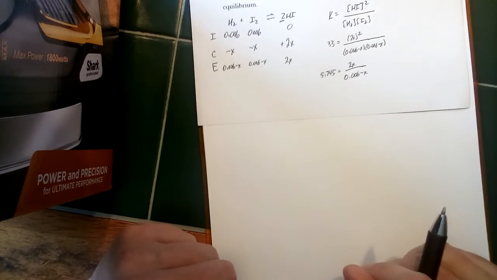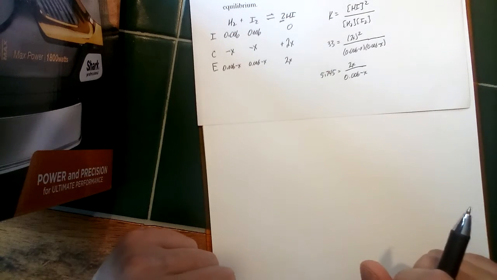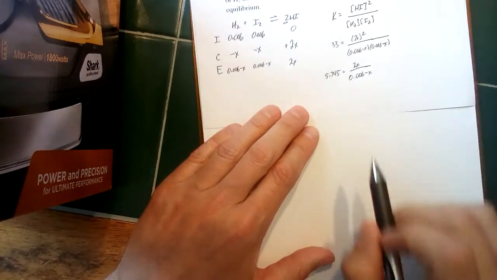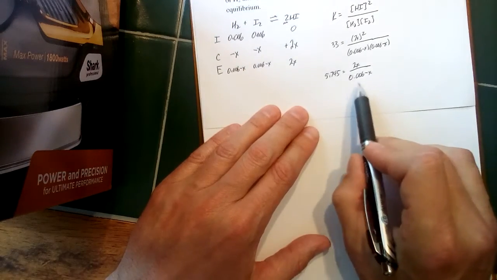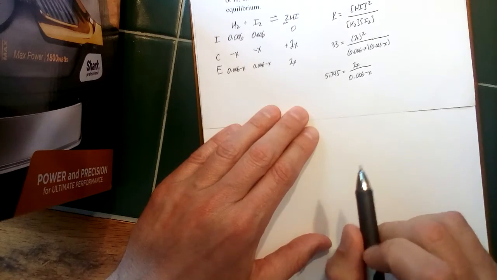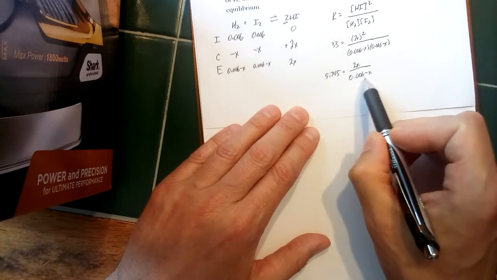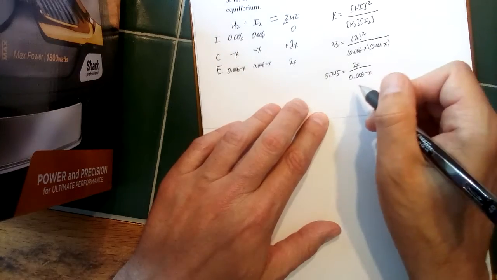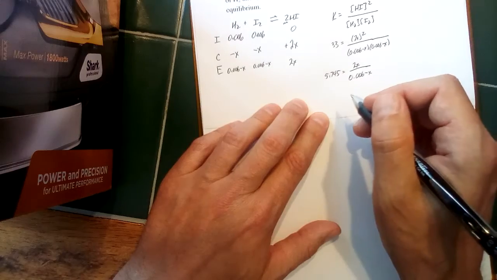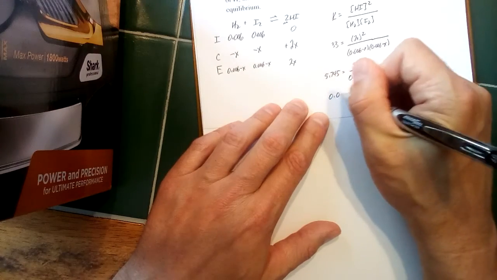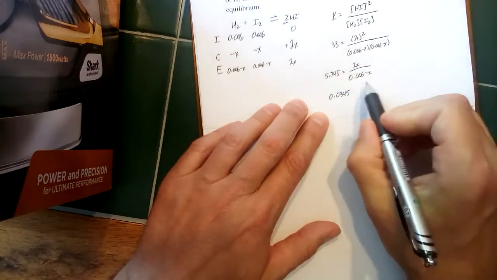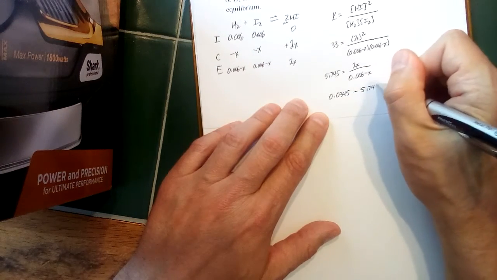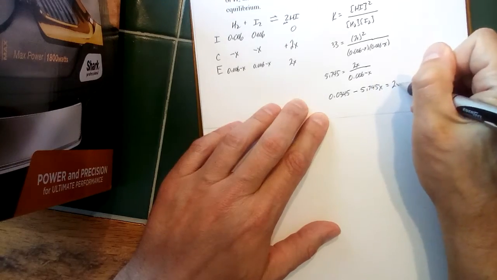In the next example, we'll see what happens when we can't do that, and we have to solve with that x squared term in the equation. But this one is set up so we don't need to do that. So we do need to solve for x, though. If we start to multiply out this equation, I'll take what I have in the denominator and multiply it by the 5.745 on the left side of the equation. So 0.006 times 5.745 is 0.0345. And then negative x times that would be minus 5.745x. And that's going to be equal to 2x.